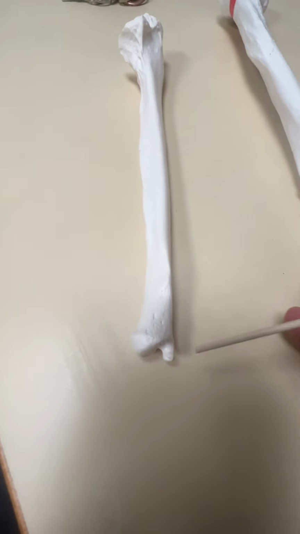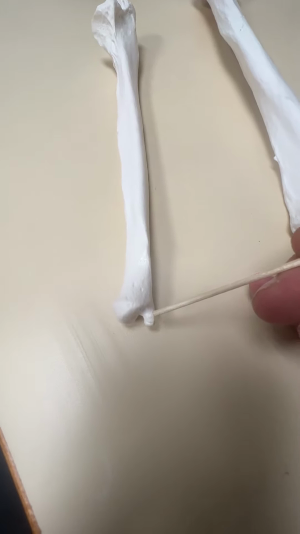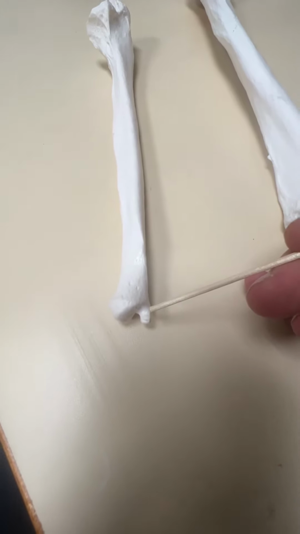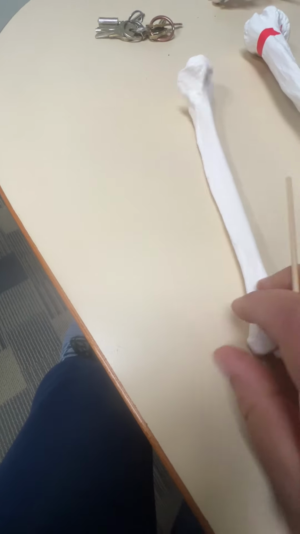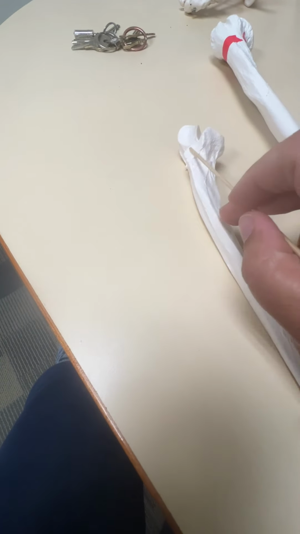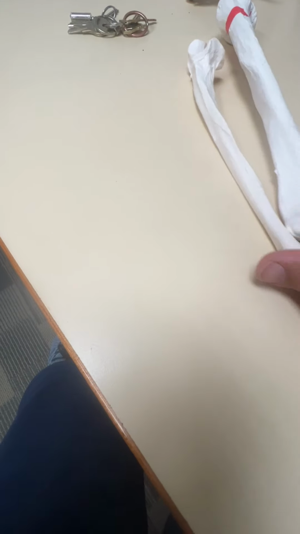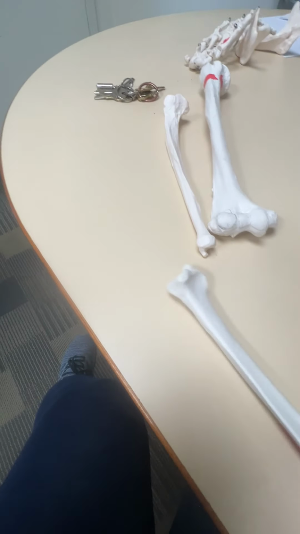If you go to the other end of your ulna, you have this really sharp little bone that's known as your styloid process. And then on this end right here, that's your radial notch, because the radius fits into it.